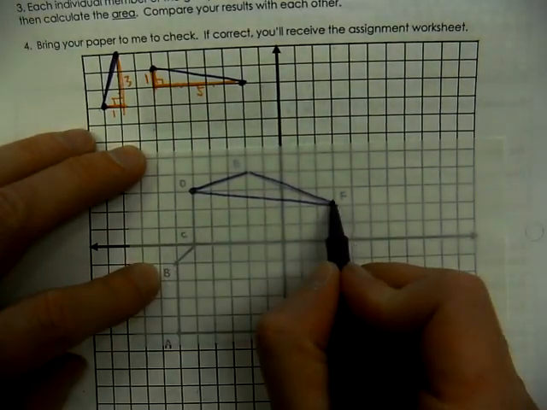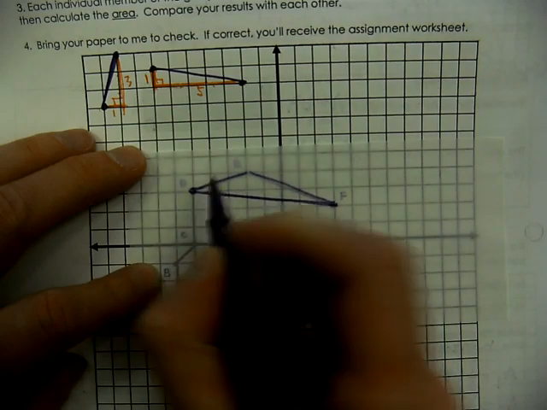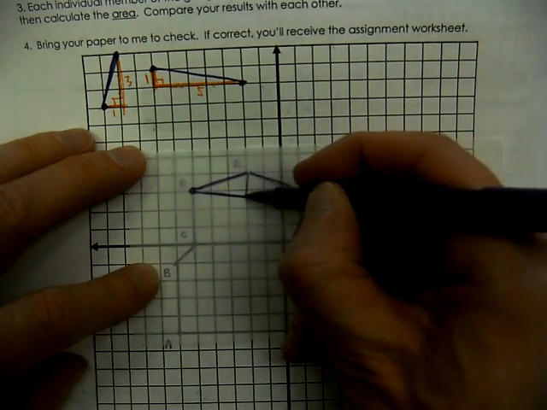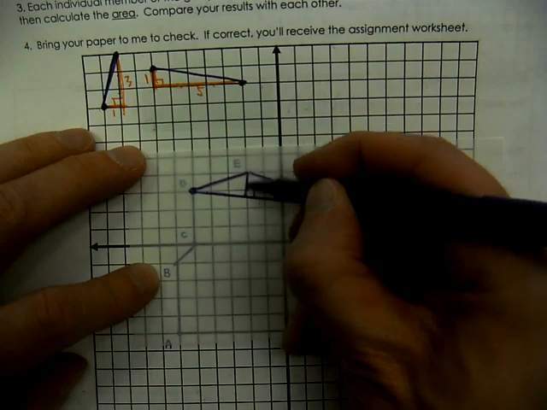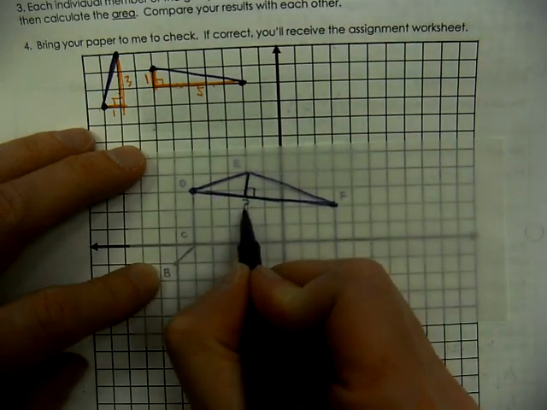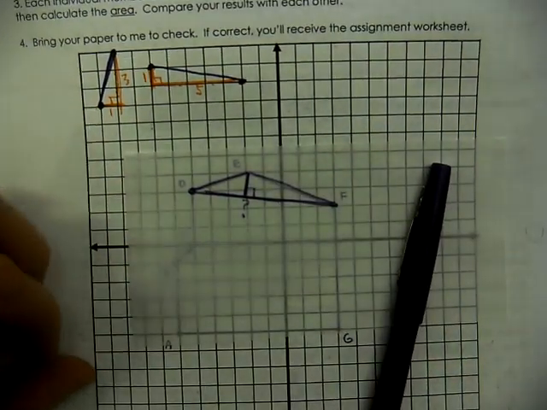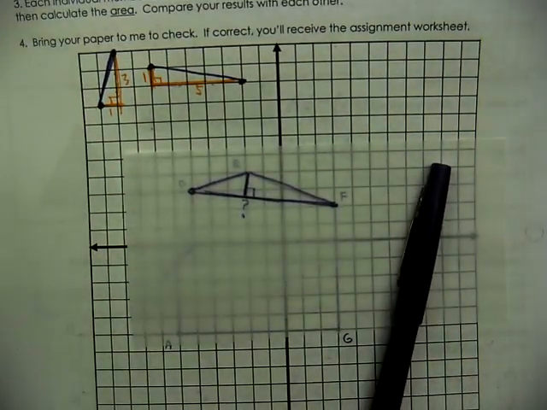Even if you use the distance formula and you get a value for the base, there's no way you're going to be able to find the height, because the height has to be perpendicular. And that's slanted because the base is slanted. And how do you really know where this point is? You can't calculate that height anyway.